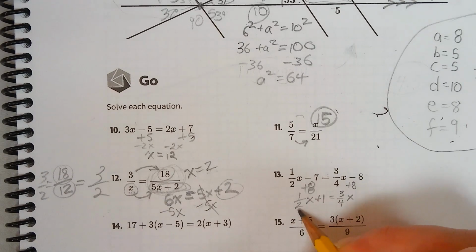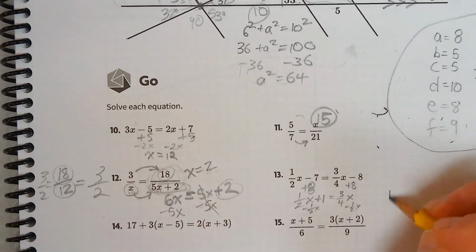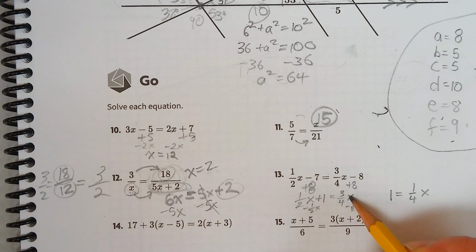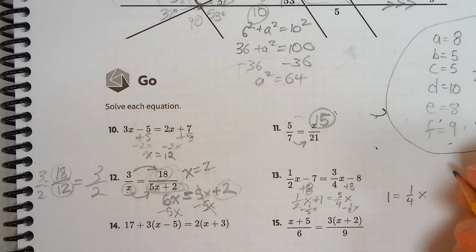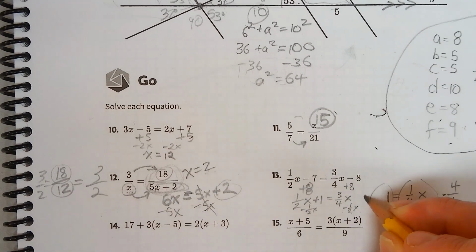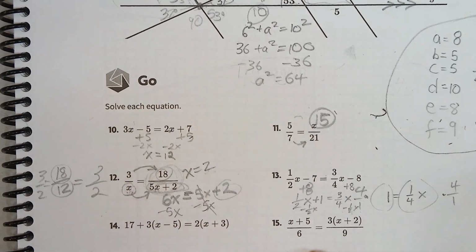Let's keep going. Minus half x. 1 equals 1/4 x, because 3/4 x minus a half x is 1/4 x. How do you finish this problem? Multiply by the reciprocal. Right now, x is being chopped up quarter size. Well, quadruple it up. But you also got to quadruple up the other side.